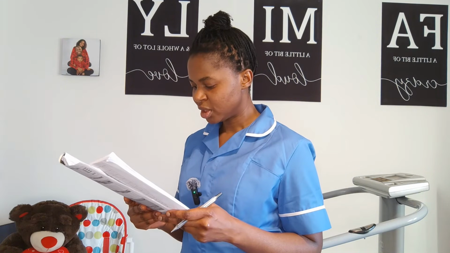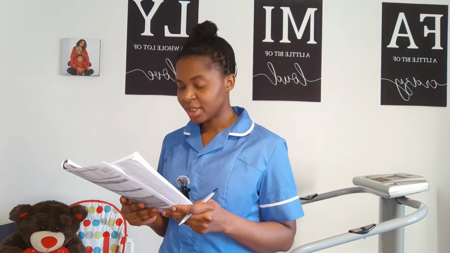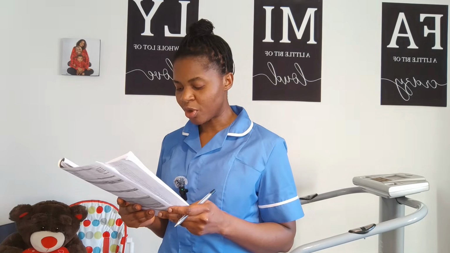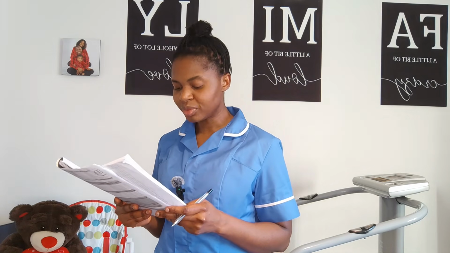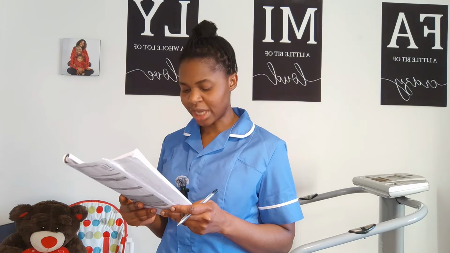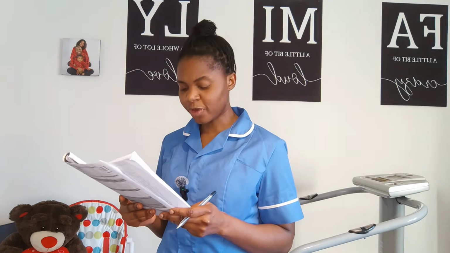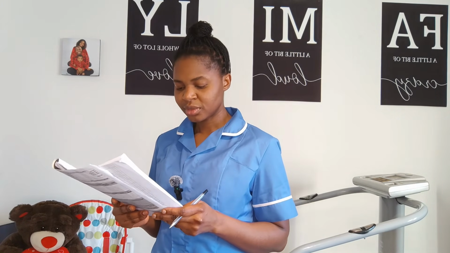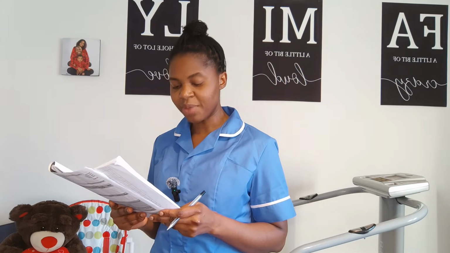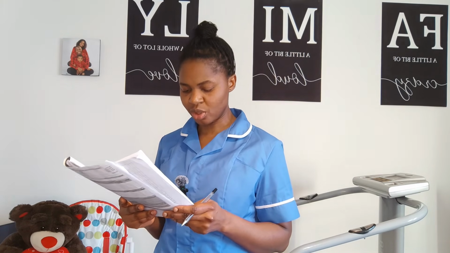Still under community patient specific direction. The date is today. The drug is paracetamol. The dose is 1 gram. The route is per oral. The time is 1400 hour. The frequency is 4 to 6 hourly. The end date is not stated. The prescriber name and date is properly documented. It is due at my time. It is a valid and legible prescription.